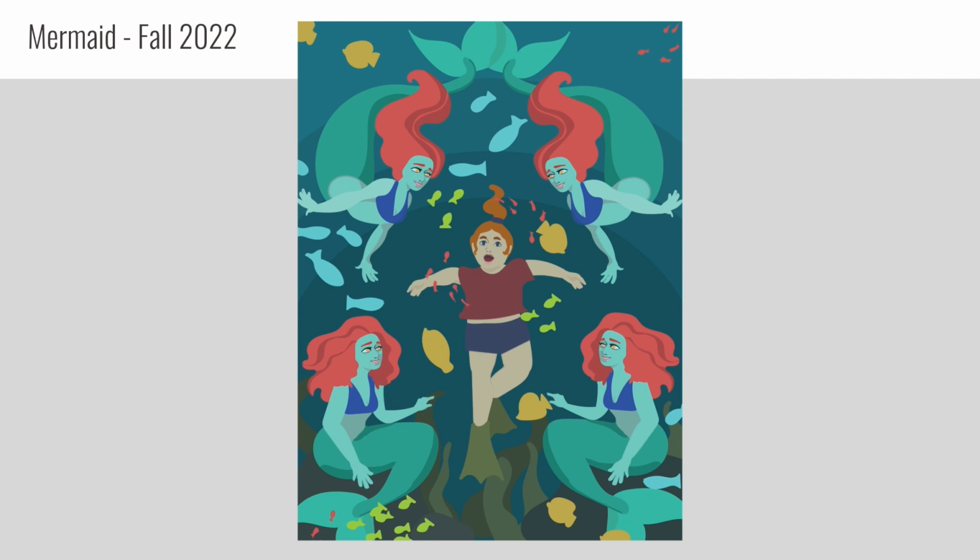If I were to change anything, I would change the color scheme and the values of the fish specifically. I feel like they distract from the mermaids, they're a little too close to the skin tone, and I would like to put a little more brightness into the main character, maybe have that as the focus, so it kind of pops out of the page rather than having these mermaids taking the show.